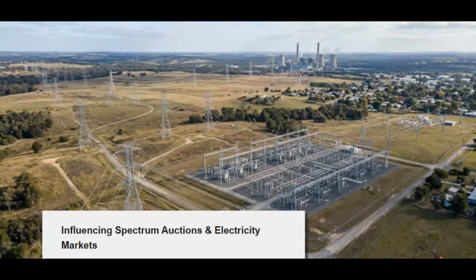One of his most significant contributions was showing that market institutions matter enormously. Through careful experimentation, Smith demonstrated that the specific rules governing how buyers and sellers interact could dramatically affect market performance. This insight has influenced everything from spectrum auctions to electricity market design.